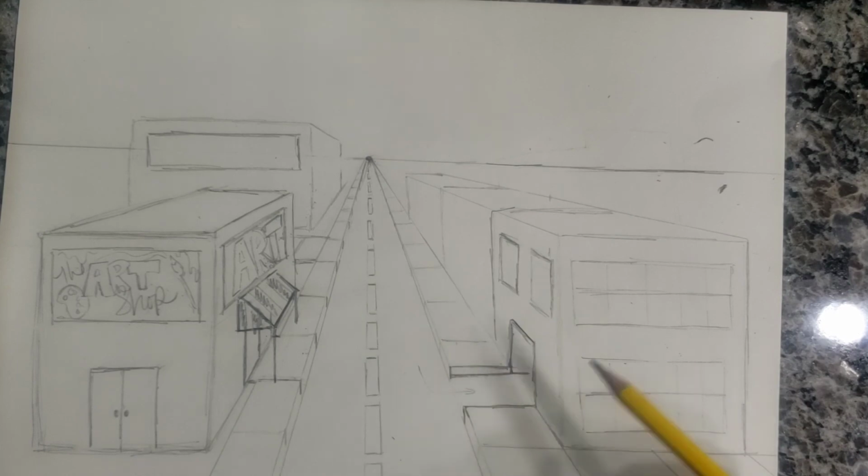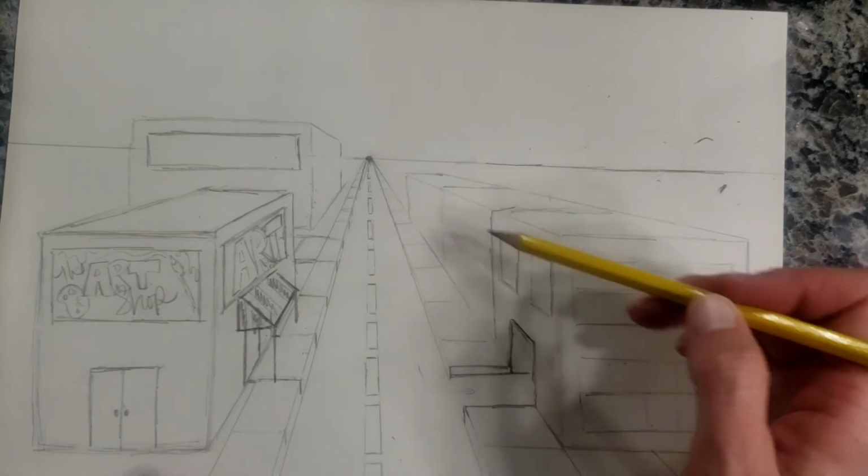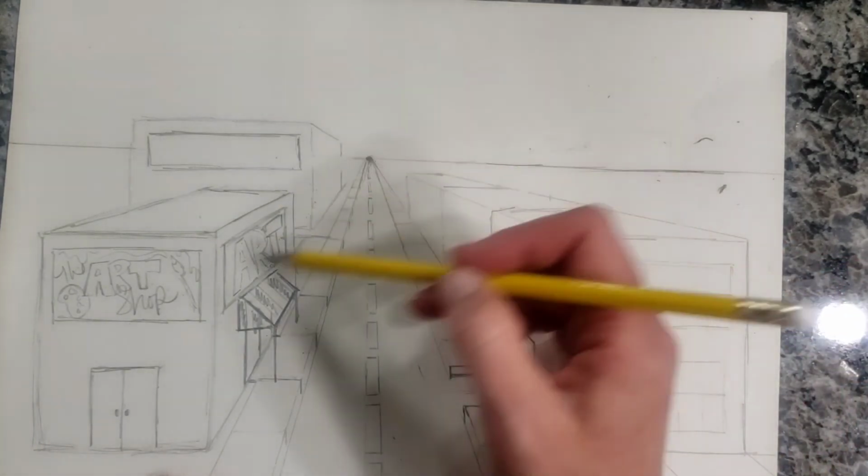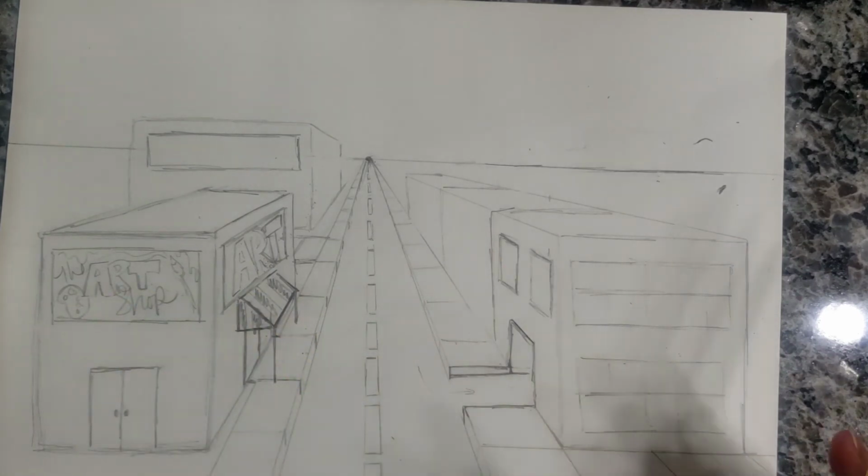The last thing that we're going to do is we're going to do something in a row, like trees or trash cans. I'm going to show you how to do a fence, even though honestly I don't know where I'm going to put mine because it's pretty full. But I want to show you how to do a fence. And then we might be done.